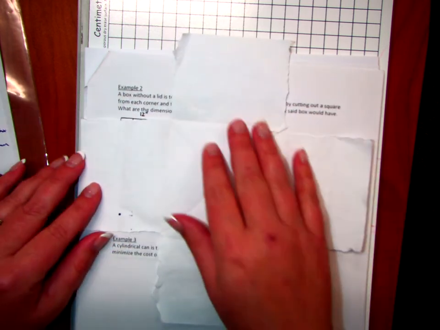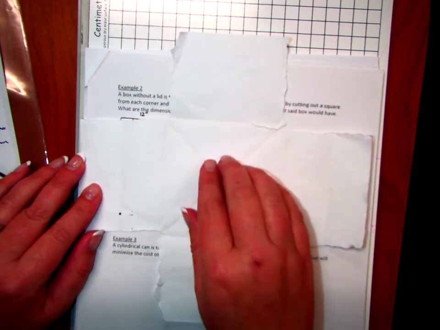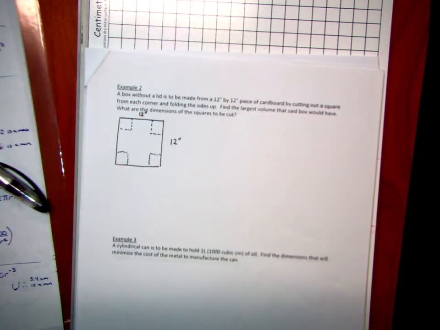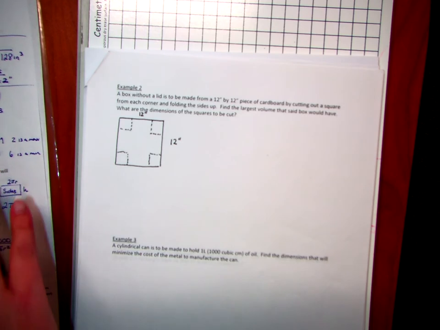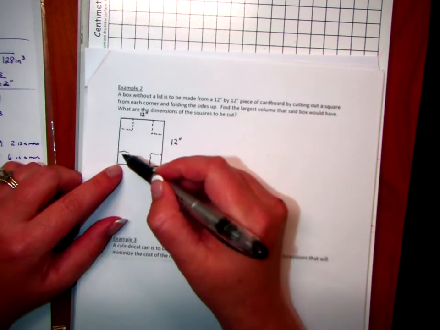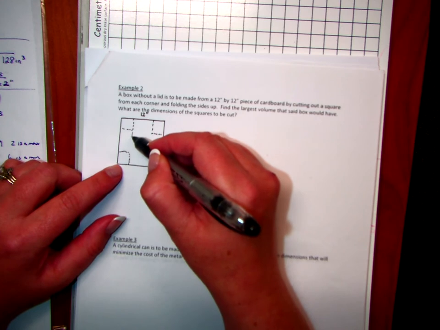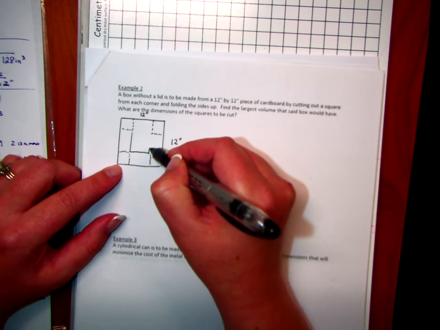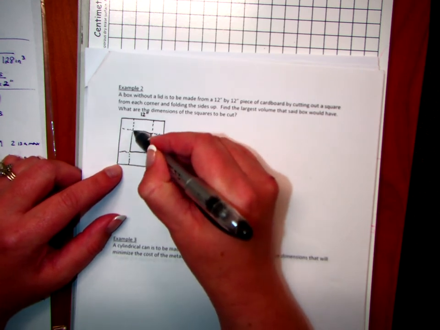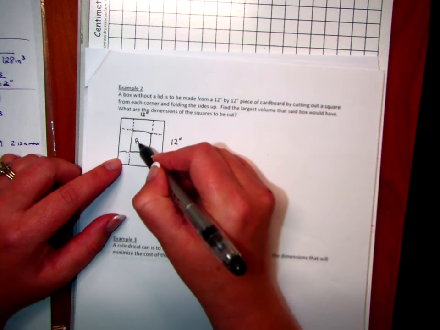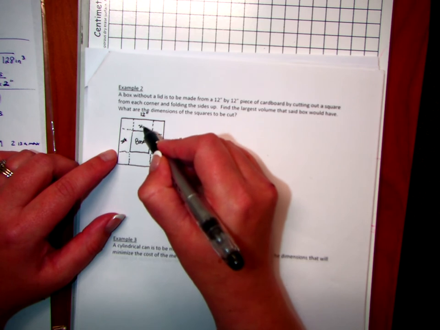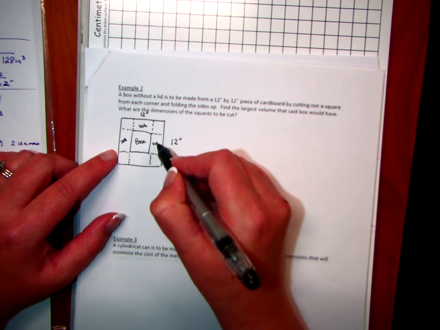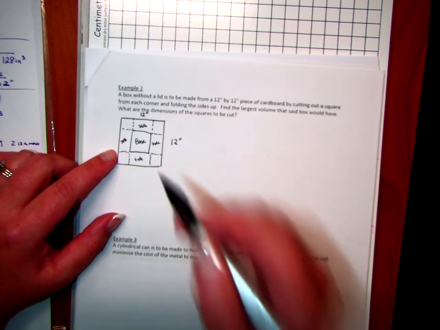So flattened out, it's just going to look like this. We have the base and the four sides there. Okay. So here we go. When we get our box, we're going to fold this up. So here's the base of the box, and here are the sides: side 1, side 2, side 3, side 4.